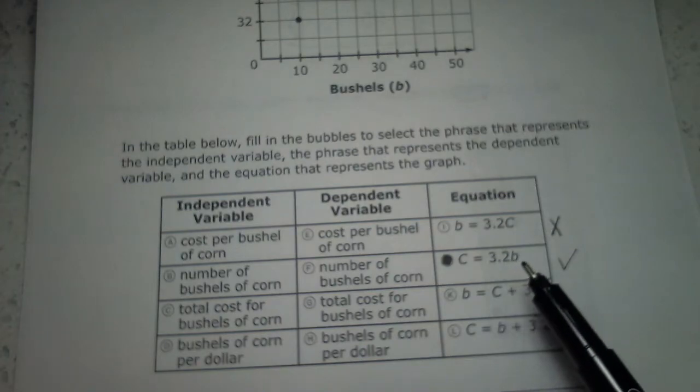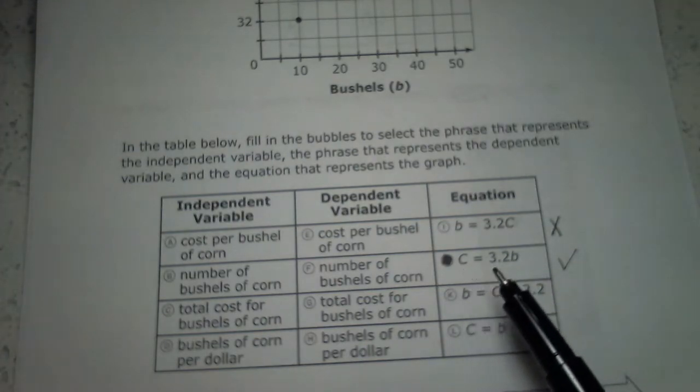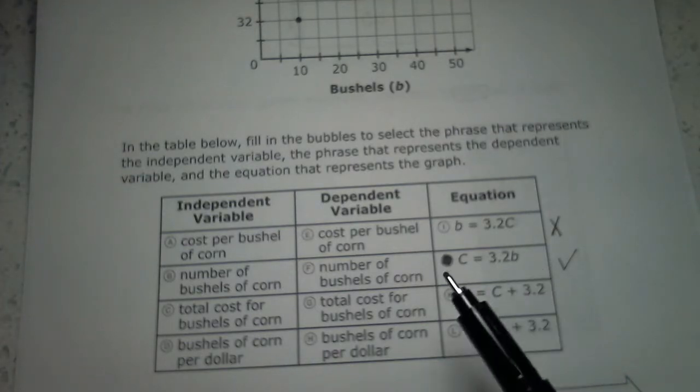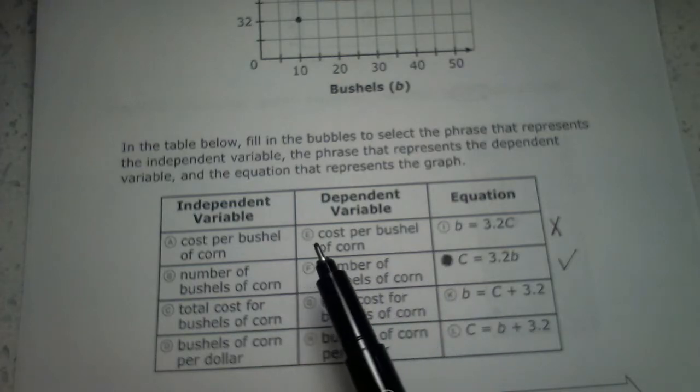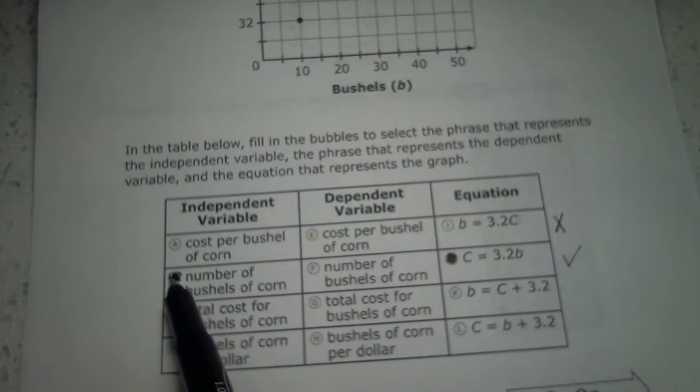You get, let's say, 1 bushel. You now have a cost of 3.2. Let's say you have 2 bushels. The cost is now 6.4. So we now know that the number of bushels, which is this one, is the independent variable.